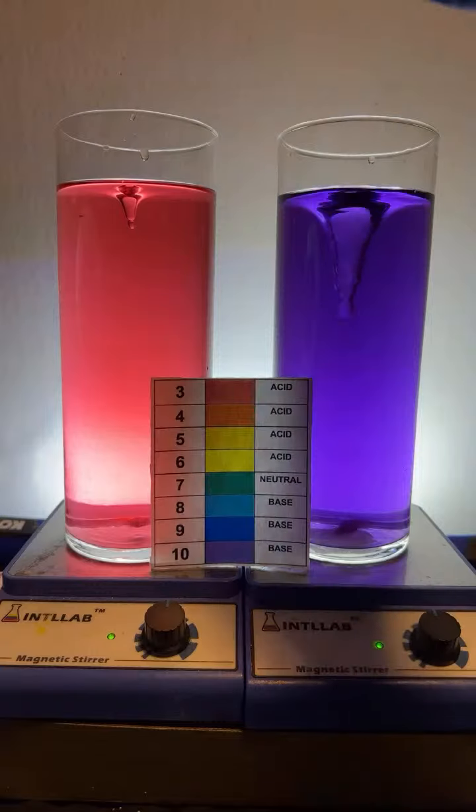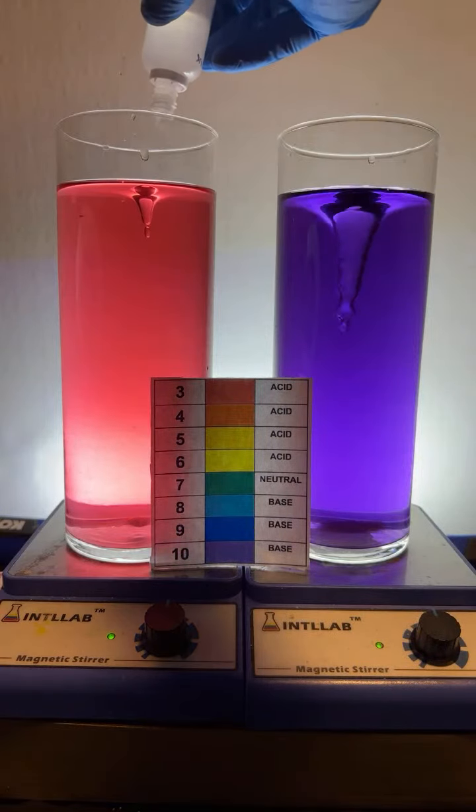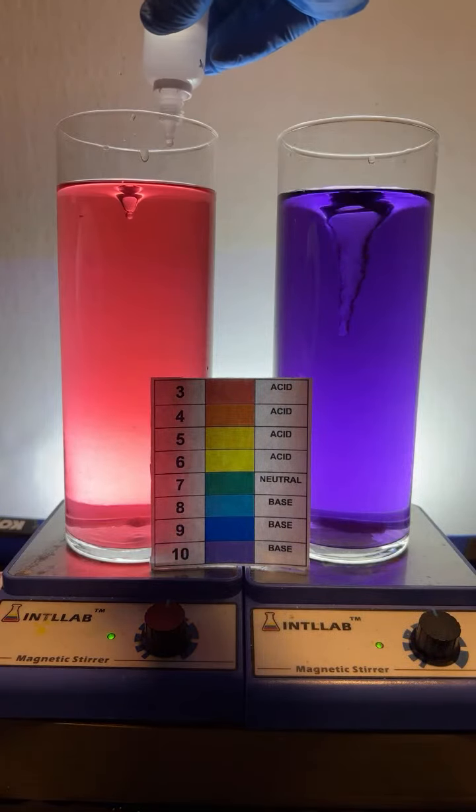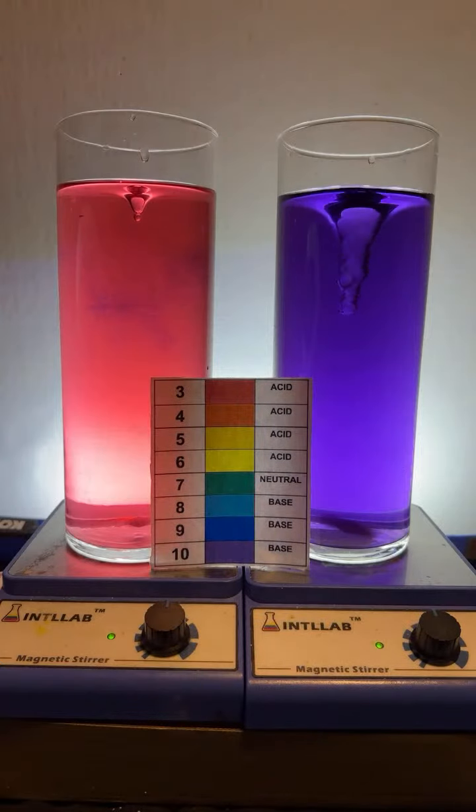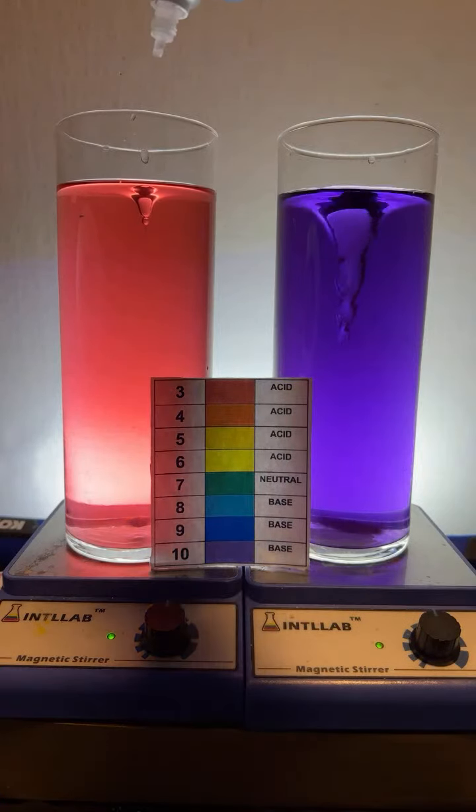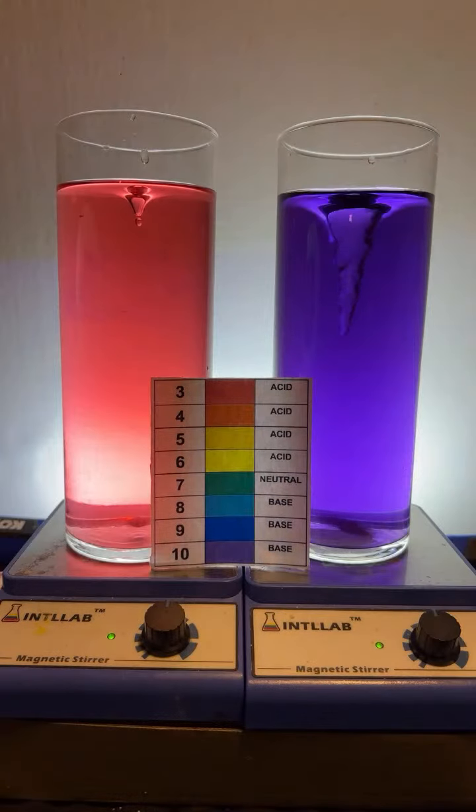Okay, now what I'm going to do up here at the top is start adding base one drop at a time. So you can see me adding right up there. In goes the first one. There's your drop of base. Let's see what happens to the pH. We're going to try to make some teal, but it's a little tough to get to. We're going to add another drop of base. So you can see it's not quite as red as it was before.